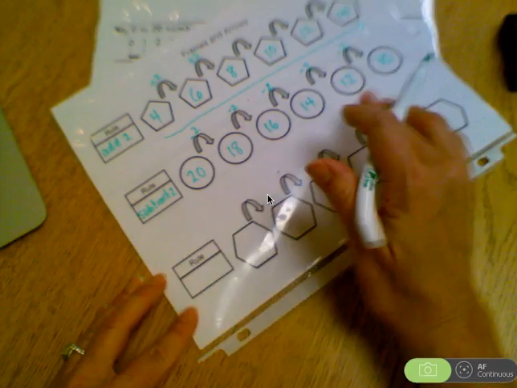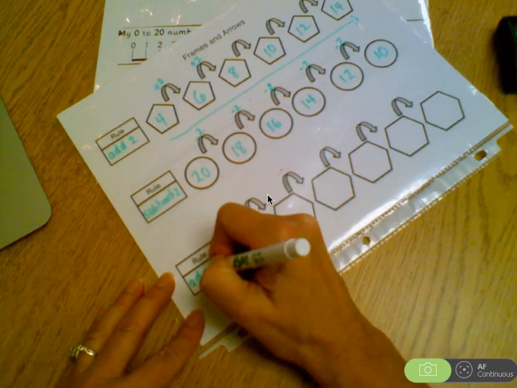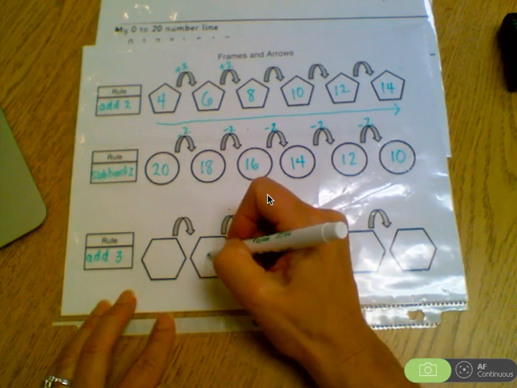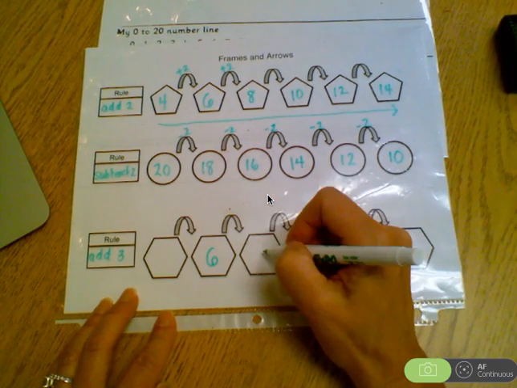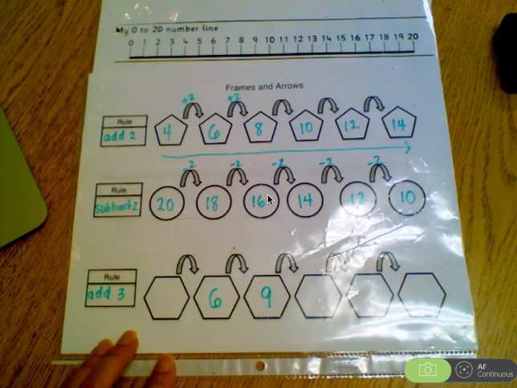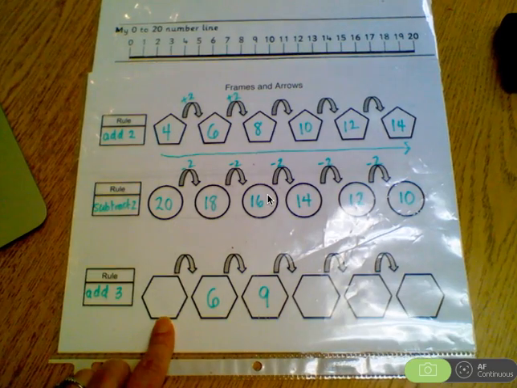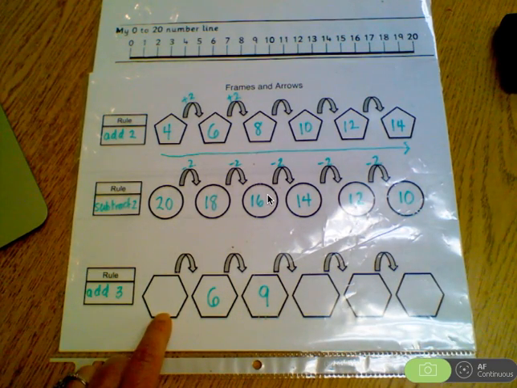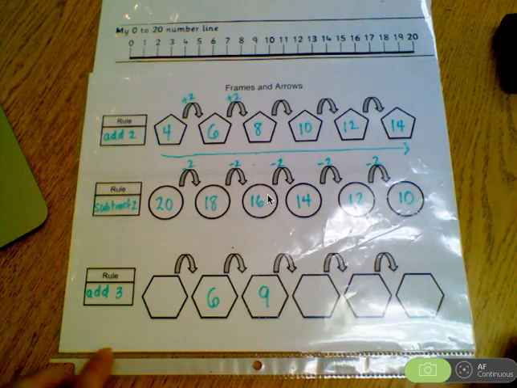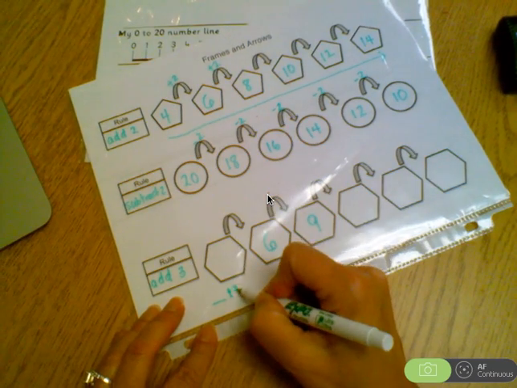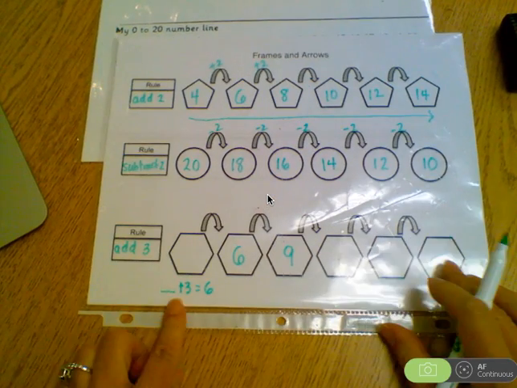All right, let's do one more together, and then you're going to try some on your own. I'm going to make the next rule add 3. And I'm going to do something a little different. I'm going to put a 6 here and a 9 there. This is a little bit different because you can see that I didn't put the number that we start the pattern with. So what we're trying to decide is what number do we add 3 to and get 6?